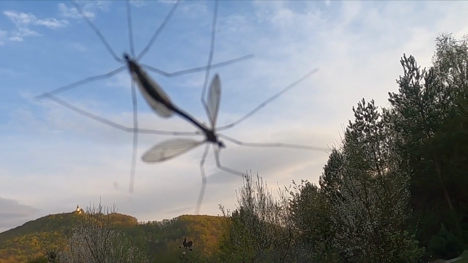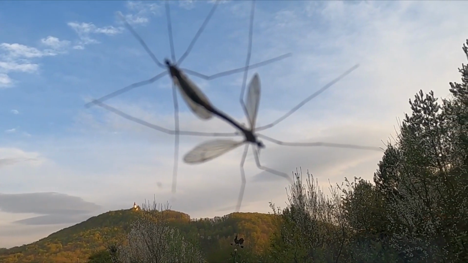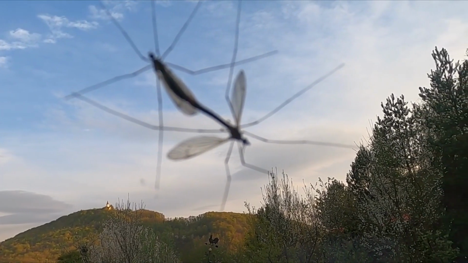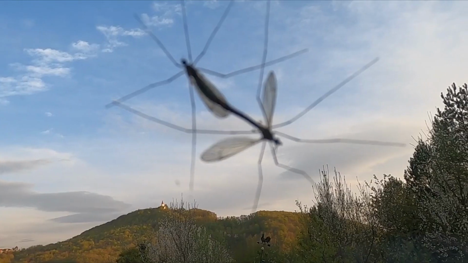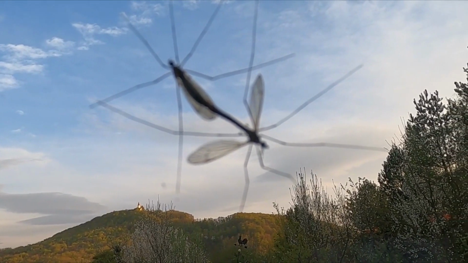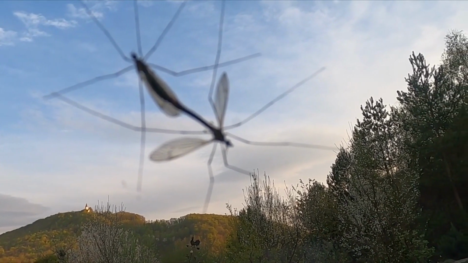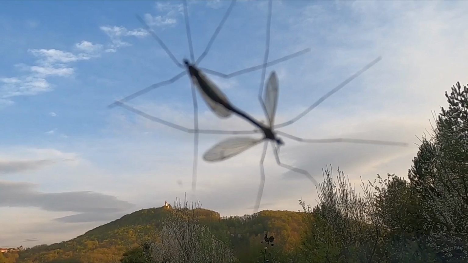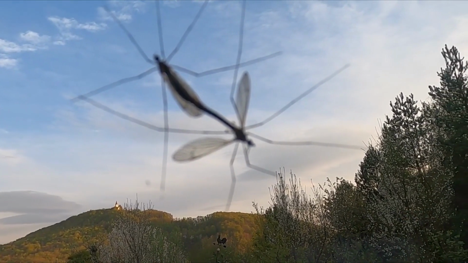The stylets are enclosed in a protective sheath, and when the mosquito is not feeding, the sheath covers the stylets and protects them from damage. When the mosquito is ready to feed, it extends the stylets and inserts them into the skin. The stylets are very sharp and can easily penetrate the skin. Once the stylets are inserted, the mosquito begins to pump saliva into the wound.